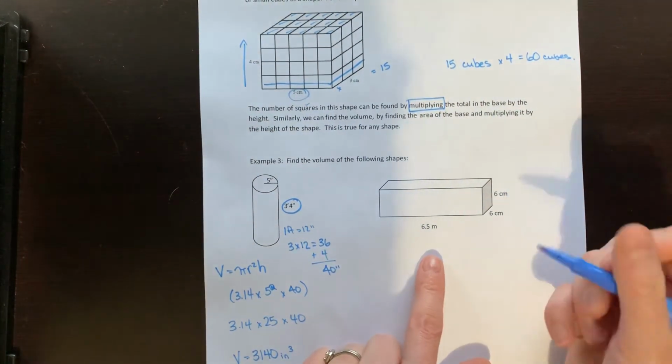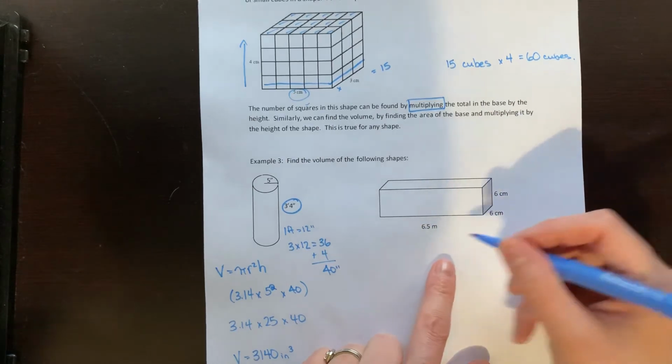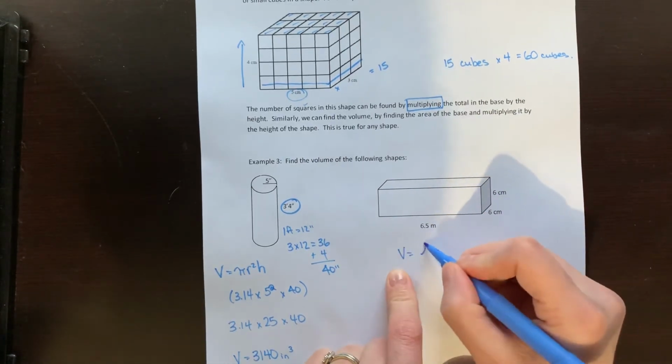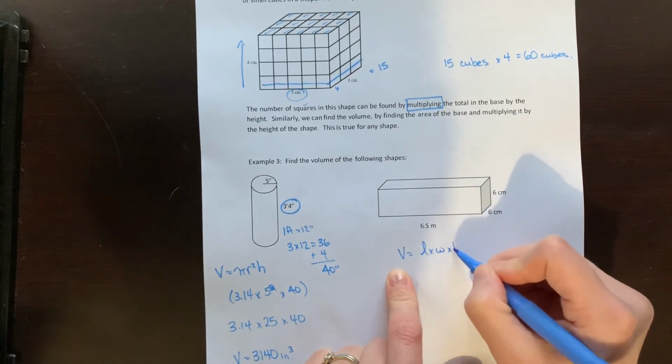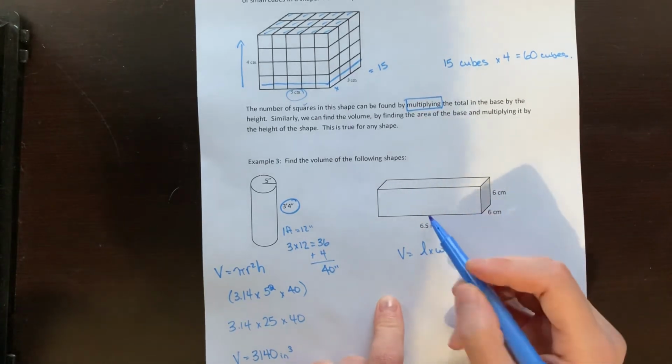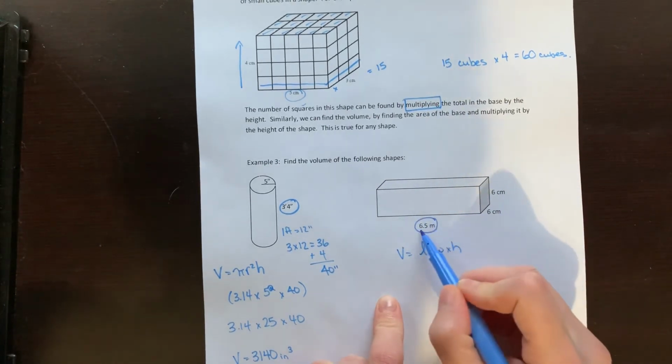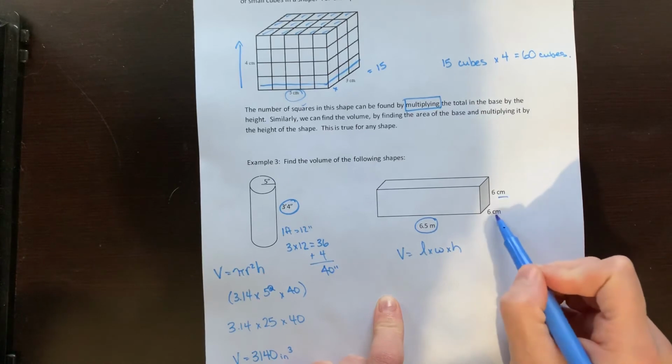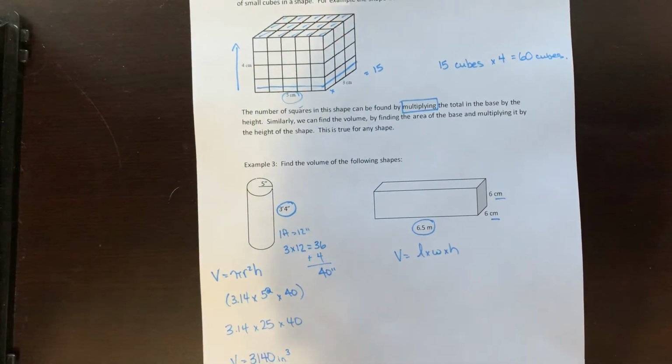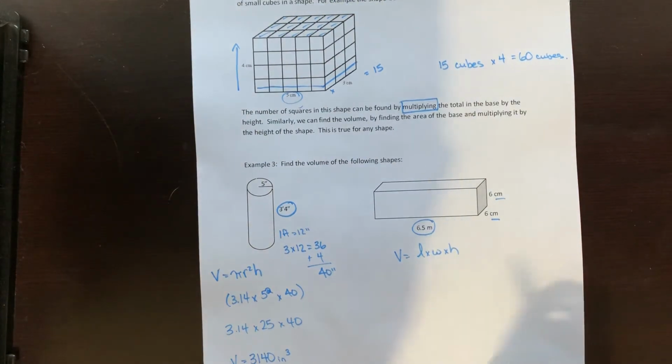Okay, now for a rectangular prism, its volume is equal to length times width times height. But again, be careful because right here I've got 6.5 meters and here I've got centimeters. So I need to make sure that I change those into centimeters.